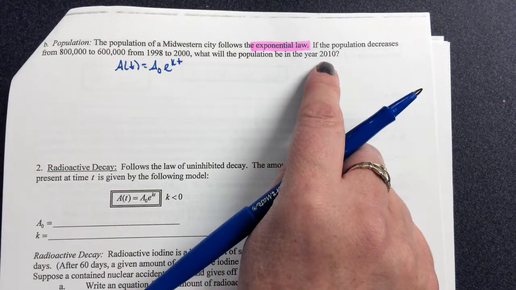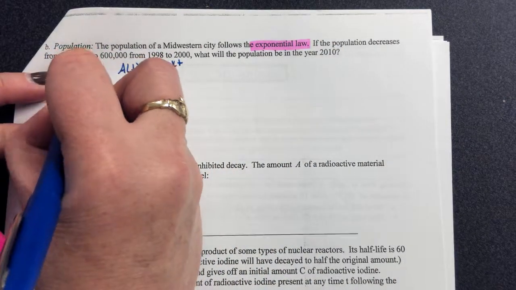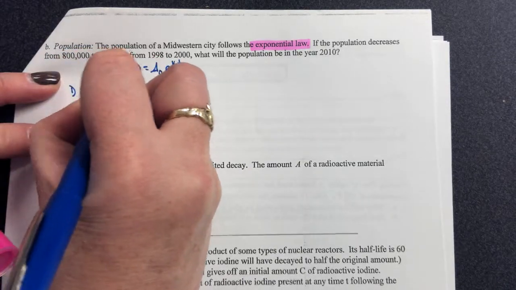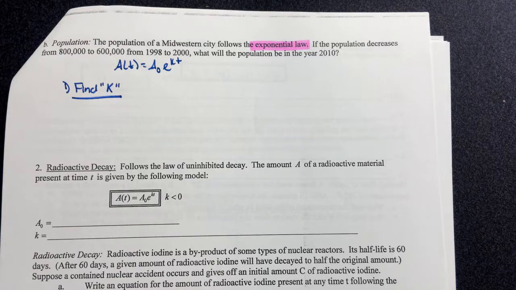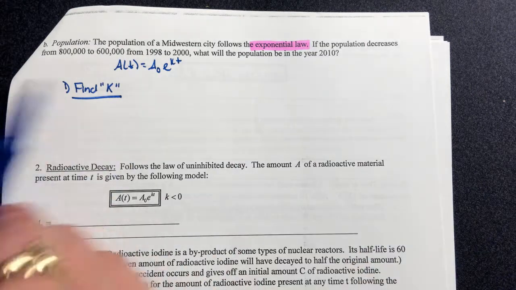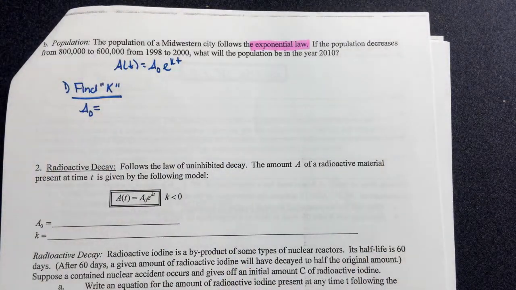Are they giving you that rate of growth? Are they giving you the k value? No. So just like in the last example, what's the first thing we're going to have to do? We're going to have to find k. Like I said, if they do not give you that growth rate or decay rate, that's got to be your first step. So first of all, with the information given, what is the initial population reading that they're giving me?